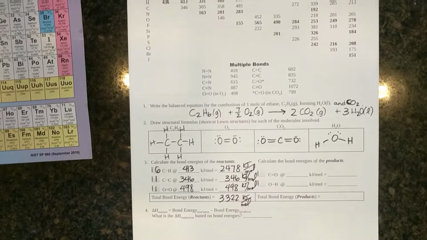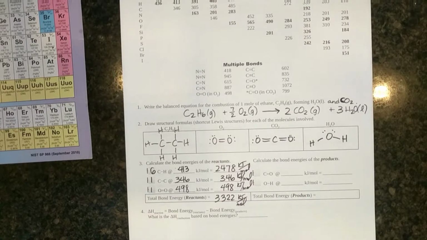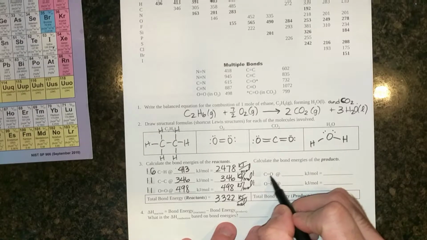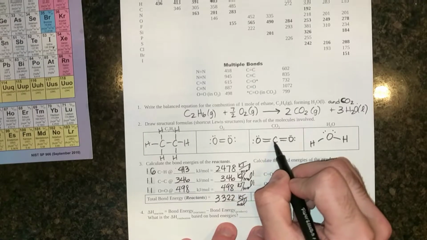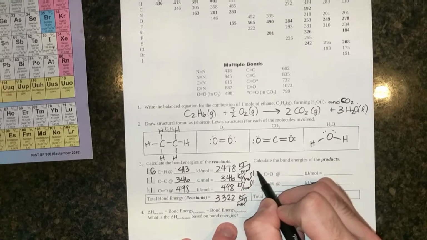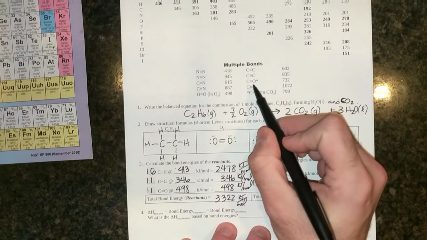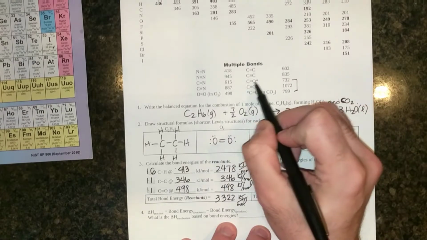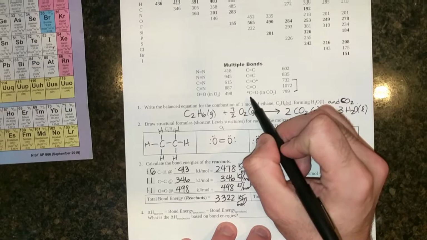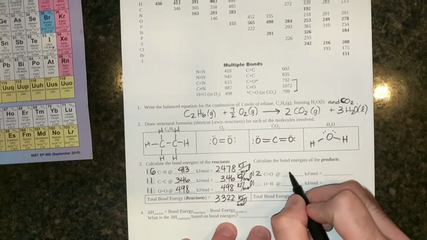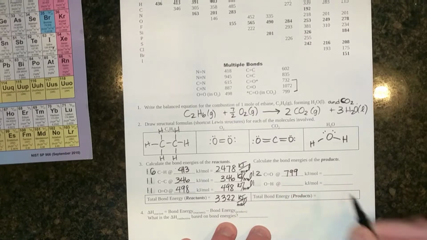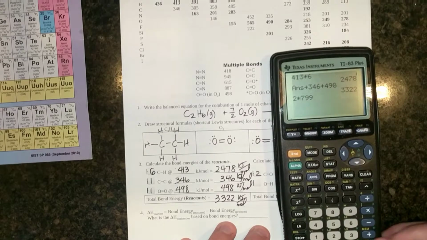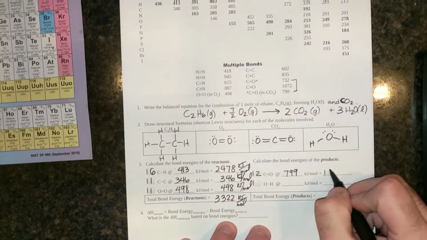Now I want to look at my products and calculate the bond energy of the products. There are two C double bond O's, one C double bond O this way, one that way. Each C double bond O has different energies here: C double bond O by itself is 732, but C double bond O in CO2 is 799. So if I do 2 times 799, I get 1598.